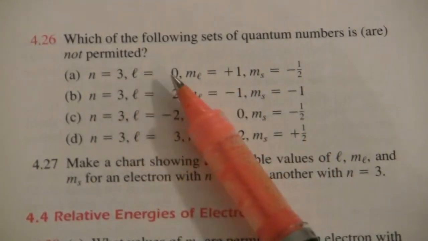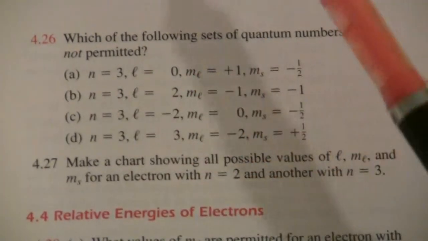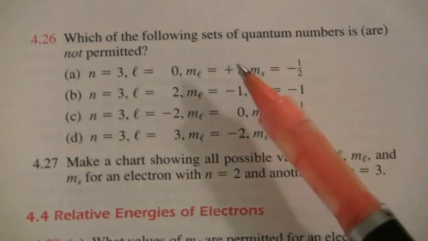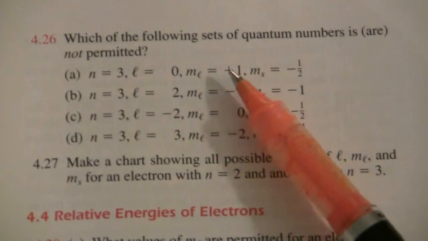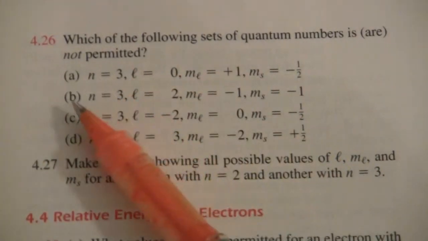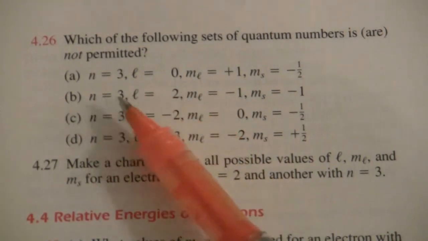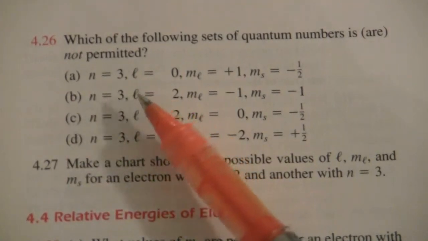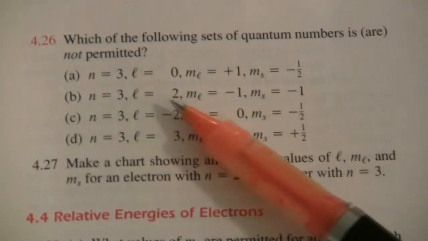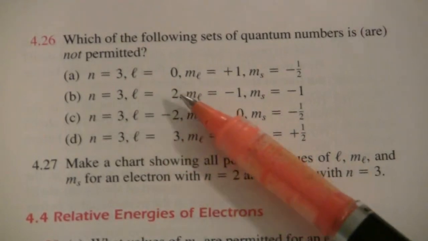In the s wing, or when l equals 0, there's only one door at the end of the hallway, right? That door is given the number 0, and there's no plus or minus 1. So this one won't work. Now n equals 3, l equals 2. On the third level, there's the 0, 1, and 2 hall, so that's the s, p, and d wings of the hotel, if you will.